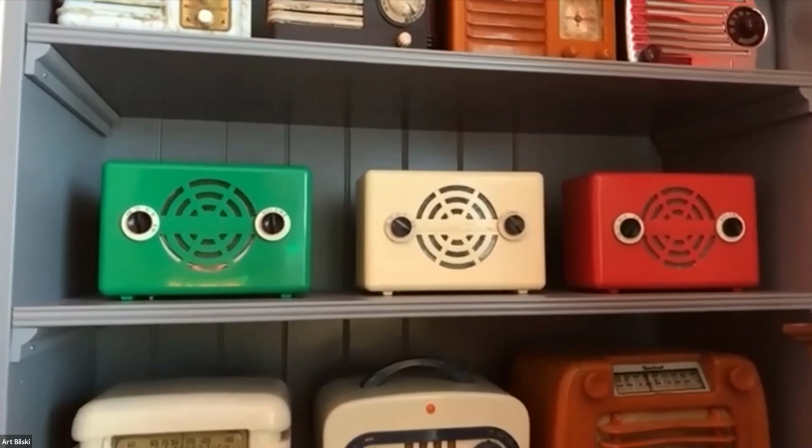Another Catalin, Cloud, my Addison, another Catalin. The book radio, the RCA, was made for export only down to South America, so there are not many that have come up this way.